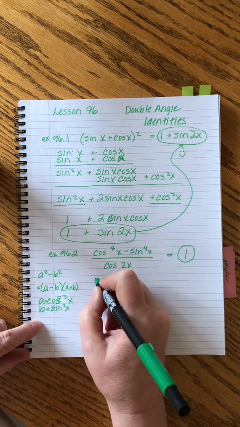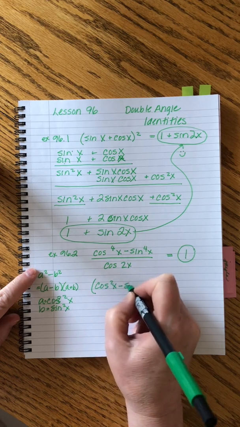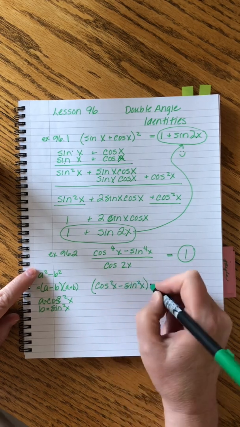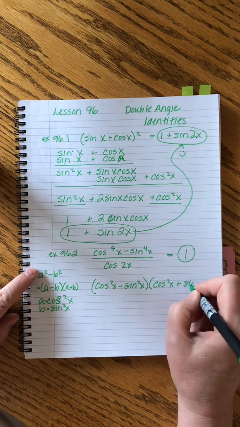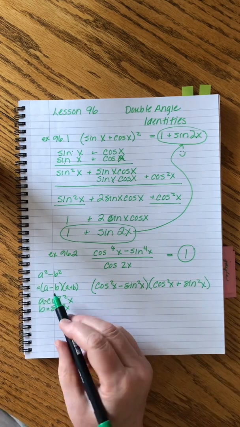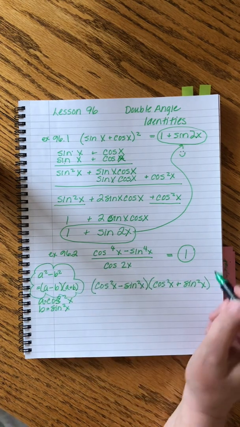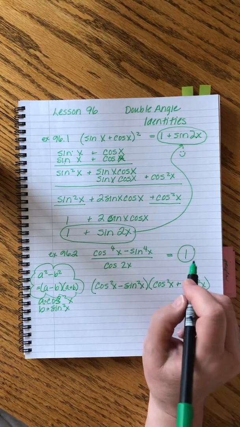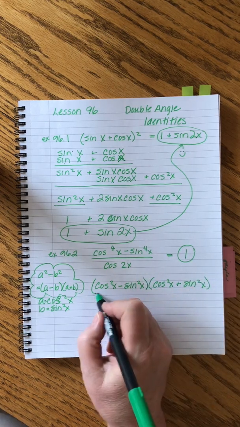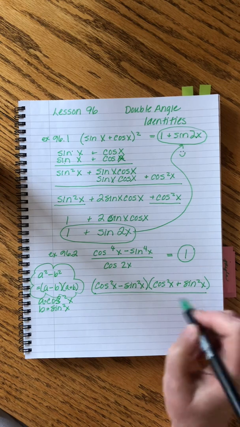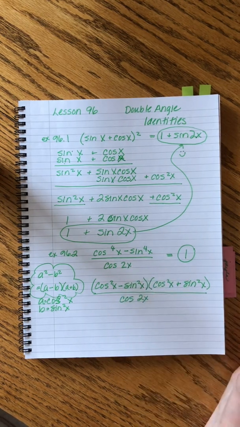So I'm going to rewrite this. Cosine squared x minus sine squared x times cosine squared x plus sine squared x, right? I'm just using this basic old school algebra 1 difference of 2 squares theorem to break this down. All right, and I'm going to put this over cosine of 2x. That's just what we had. I didn't do anything new there.